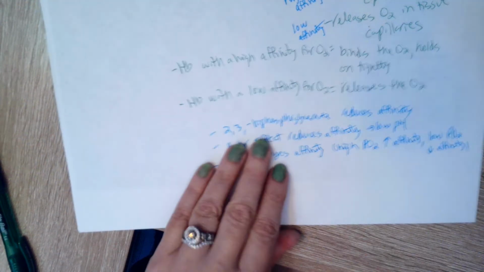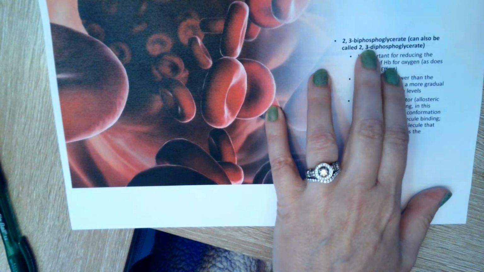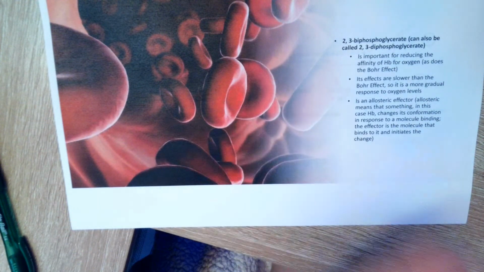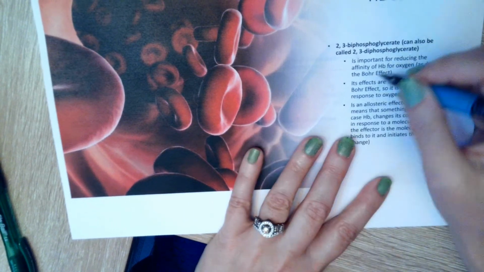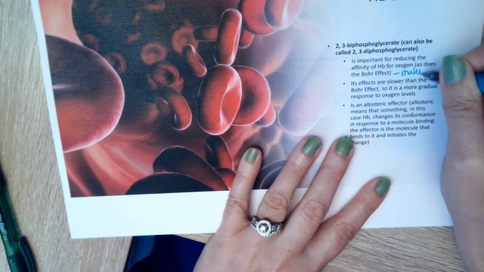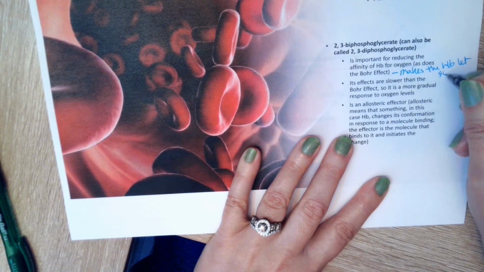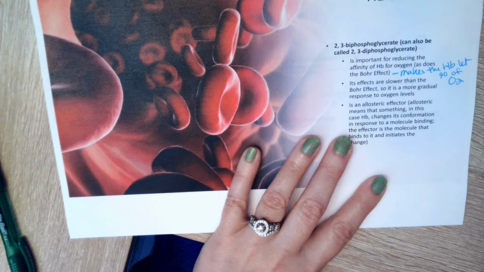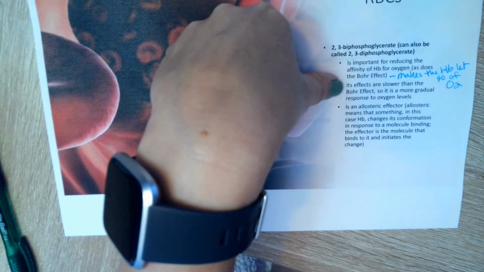What we are looking at specifically is 2,3 biphosphoglycerate in our red blood cells and how it's going to reduce the affinity of hemoglobin. So it's going to make the hemoglobin let go of oxygen. Now, something like the Bohr effect, this is acid.